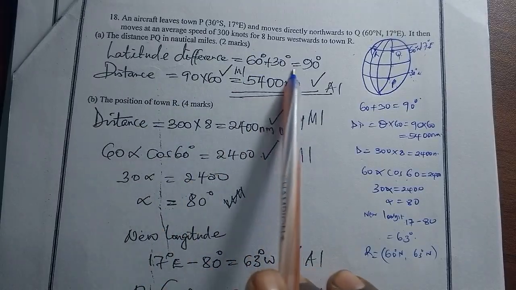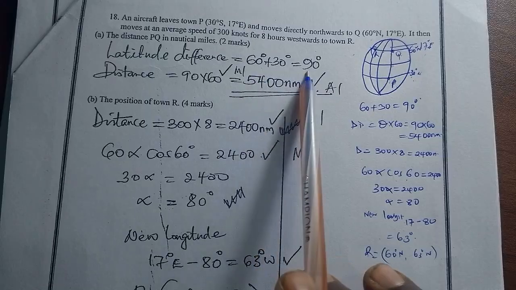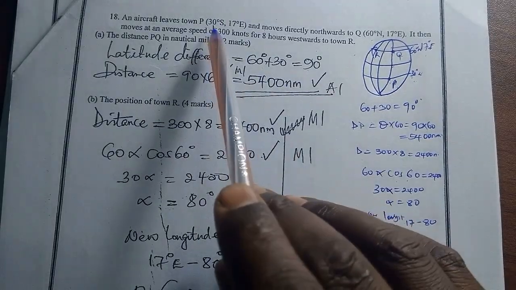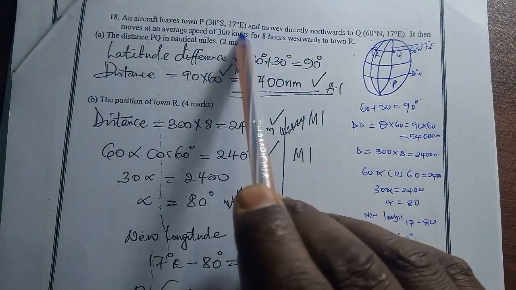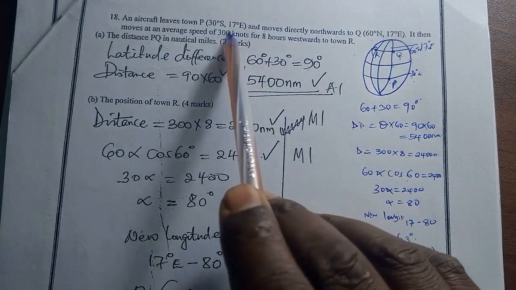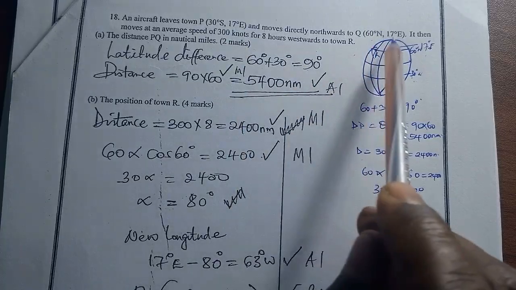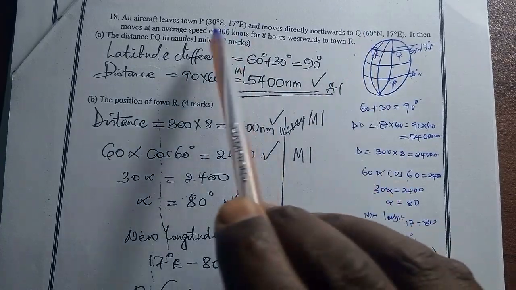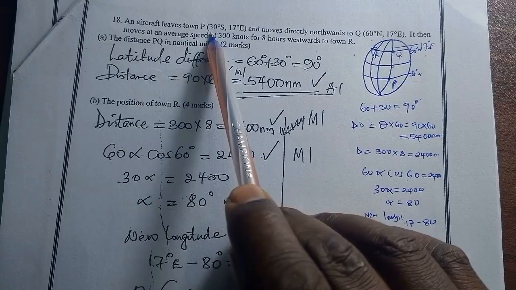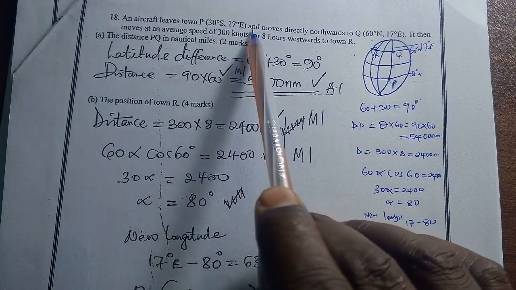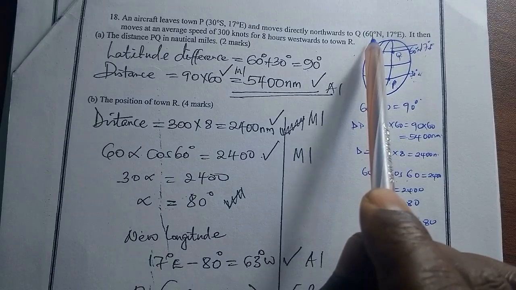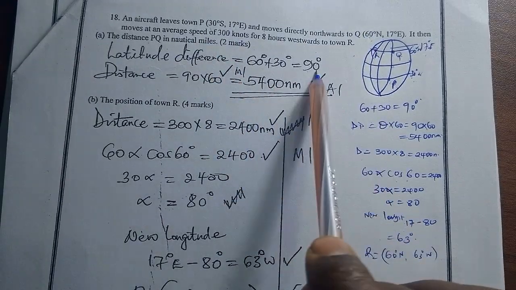The angle difference is 90 because here it is along the great circle. You can see it is 17 east, 17 east, so it is along the great circle. We move from 30 degrees from south to 0 degrees and then 0 to 60. So 60 plus this, that is 90 degrees.